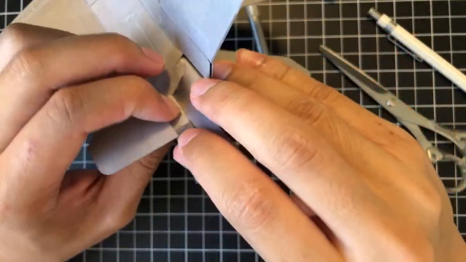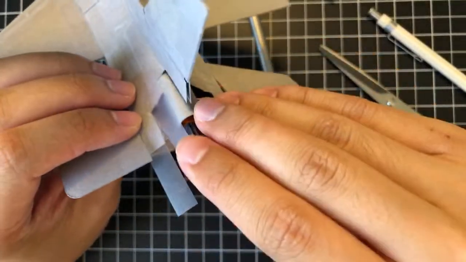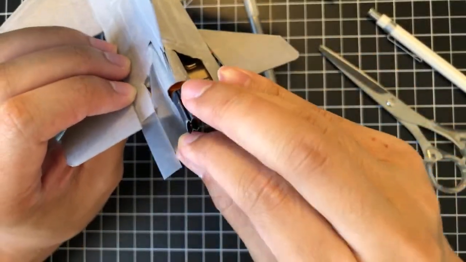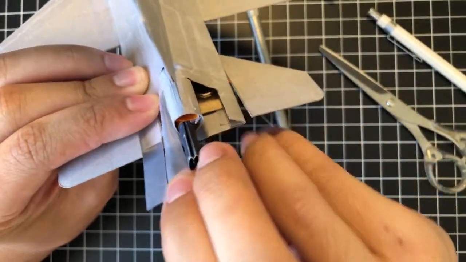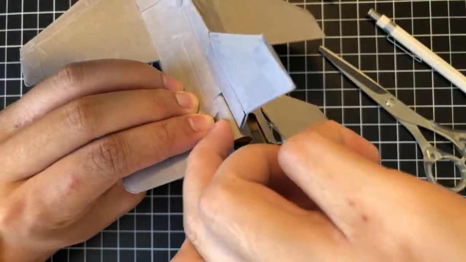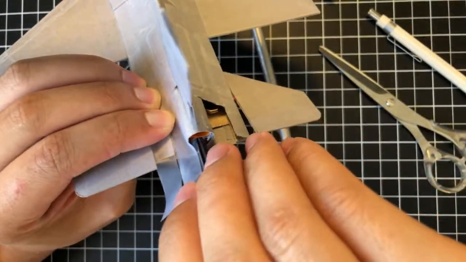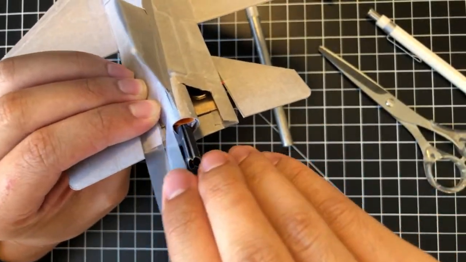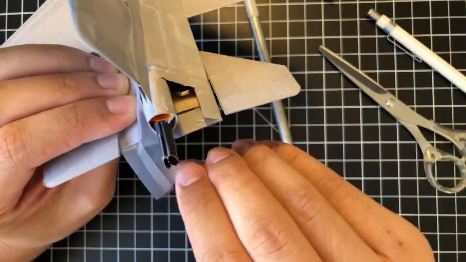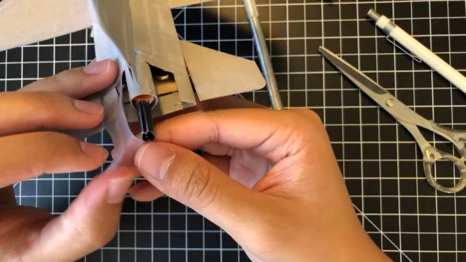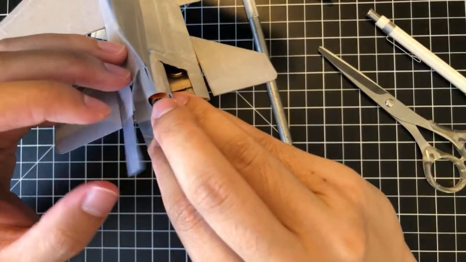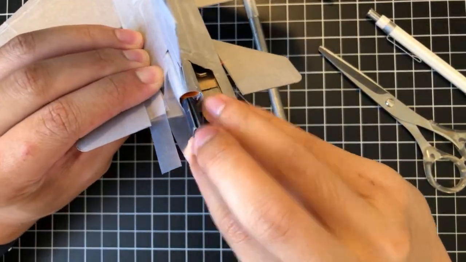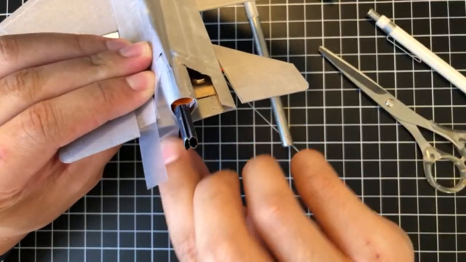just really start in the middle here. So this is a weird piece to really tape because it's at an angle, right? It's a very awkward angle.